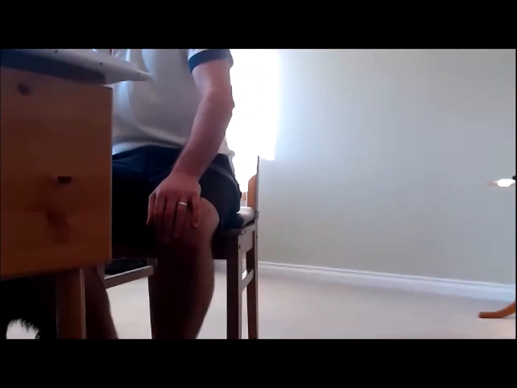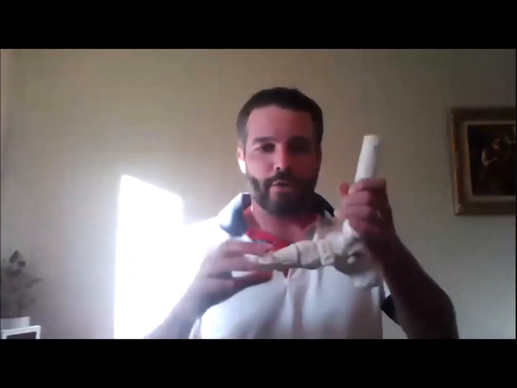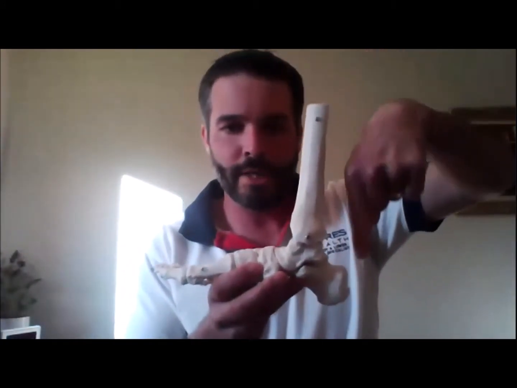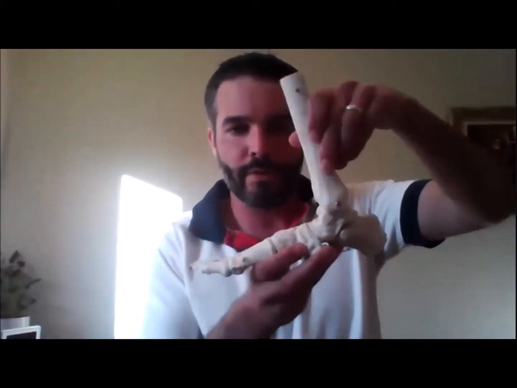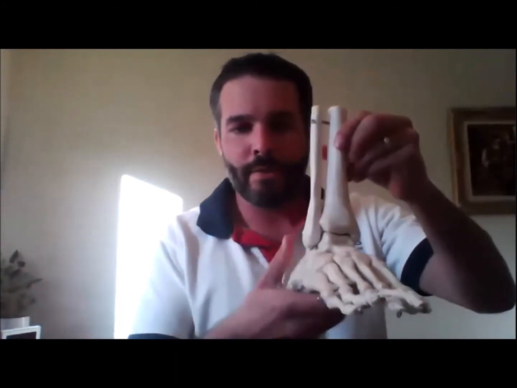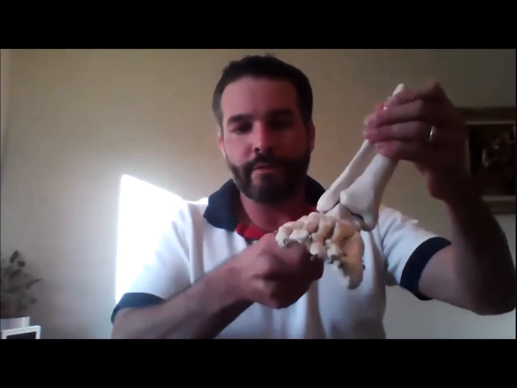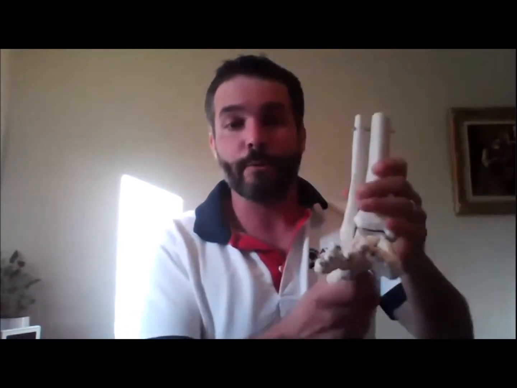So how do those muscles work together in order to stabilise the foot? Let's just spin it back to this camera. Okay, so we've got one set of muscles coming down here, which do the plantar flexion. We've got another set coming down the front, which do that. And then we've got muscles coming down either side, which allow us to evert and invert the foot.